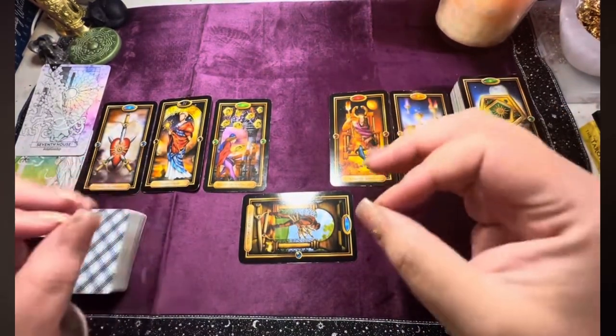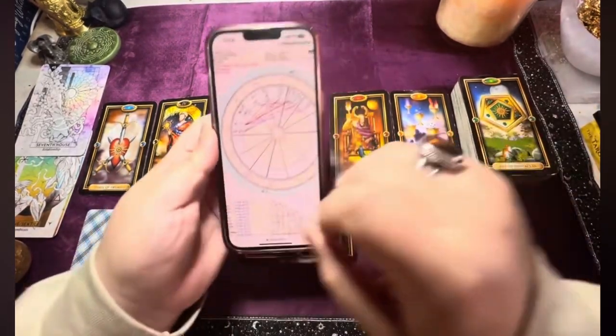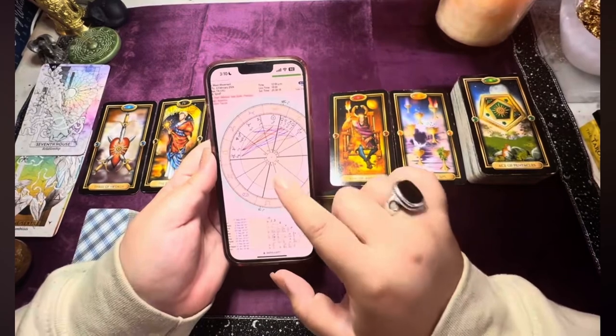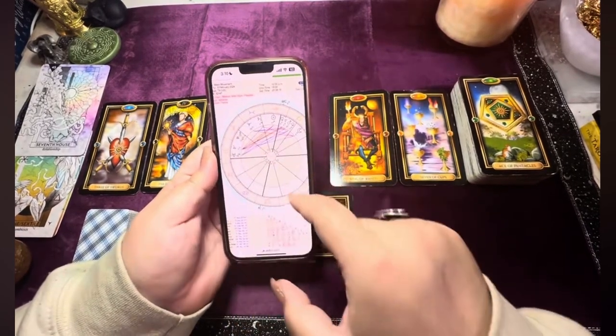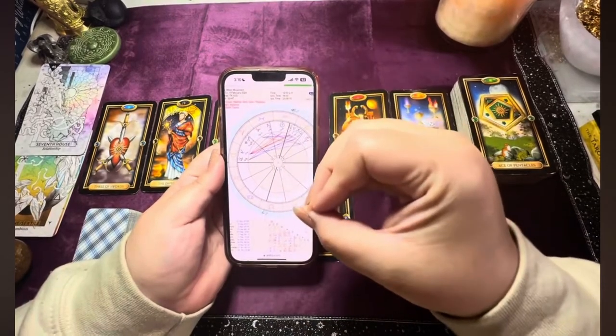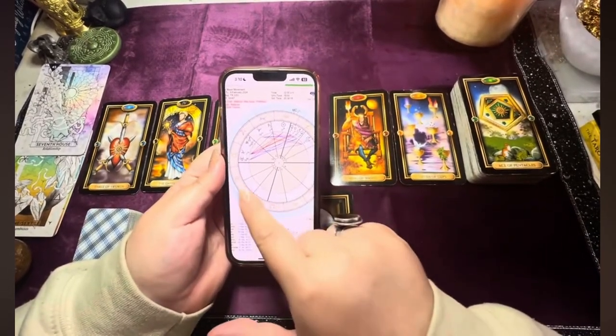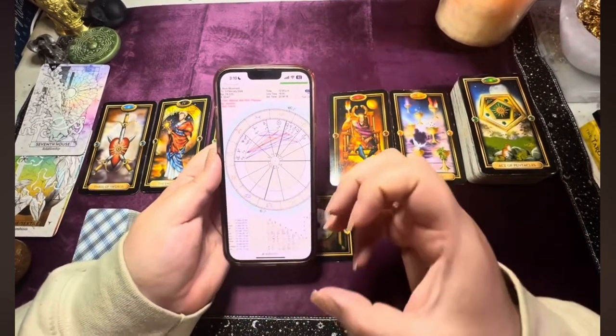Because if it's the same modality, let me go back, hold on. If it's the same modality, for example, Aries and Libra are both cardinal, but because they're different elements, they oppose each other. Can they work in harmony? Yes, but not as much harmony as when there's a sextile, because then they're not threatening each other.